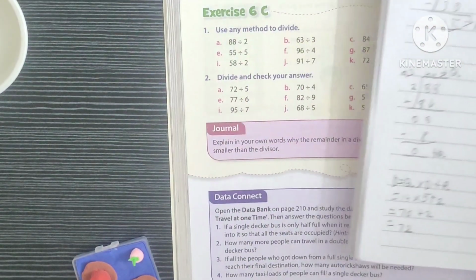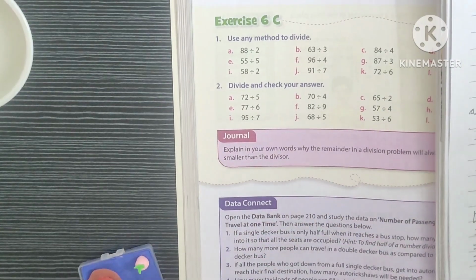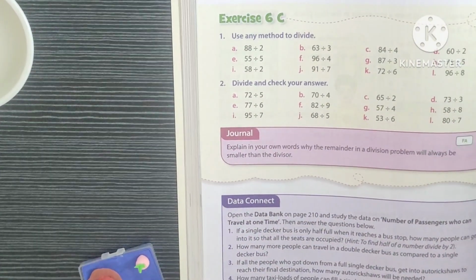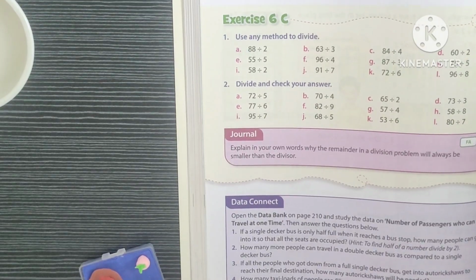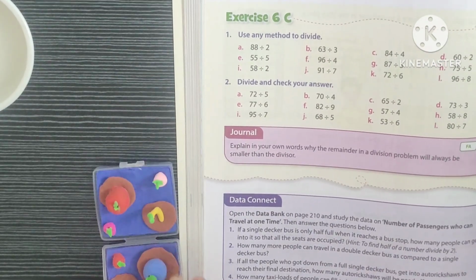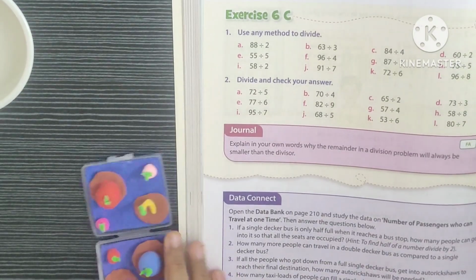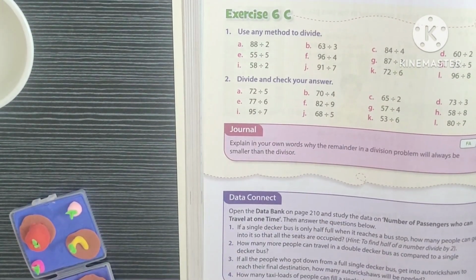Understood? This is about divide and check your answer. And the rest of them are homework. Next we'll move on to exercise 6D.